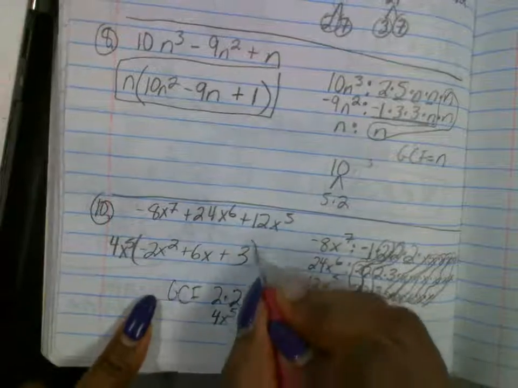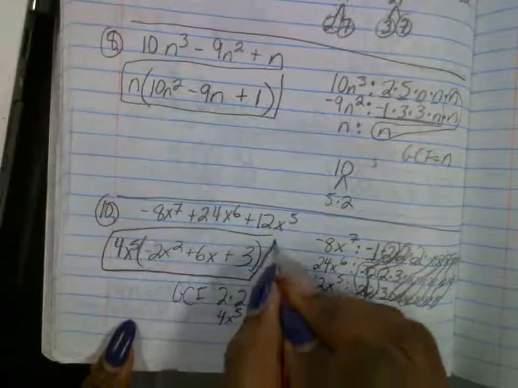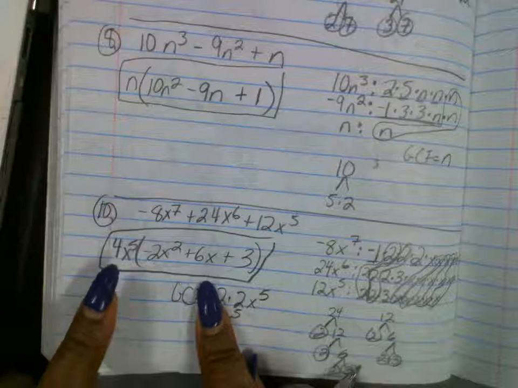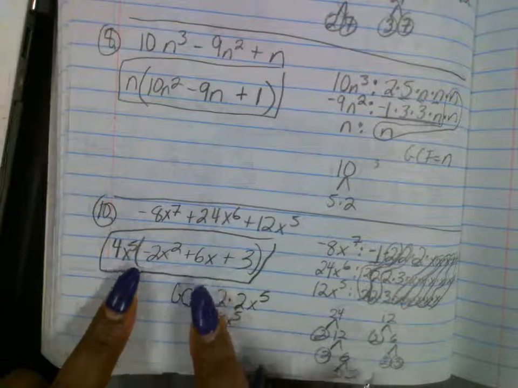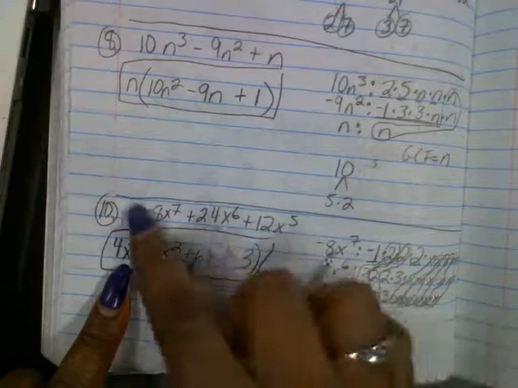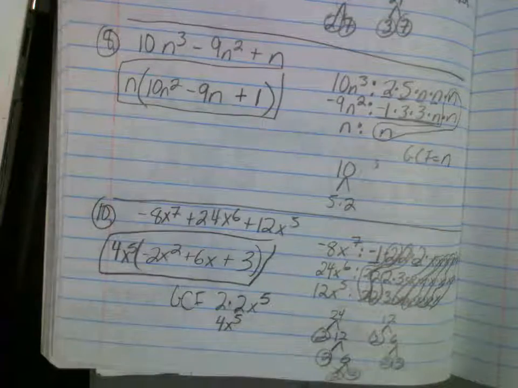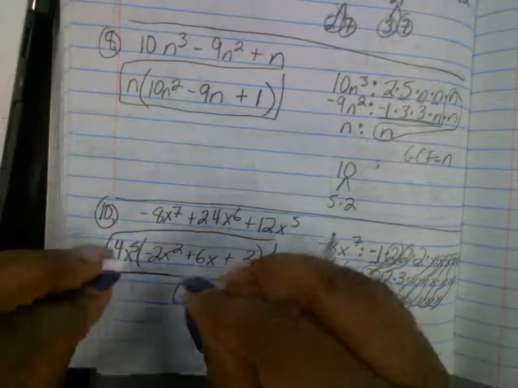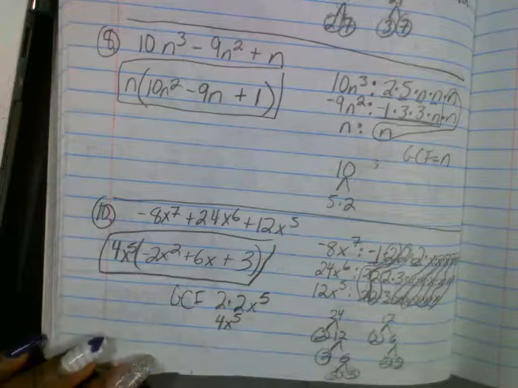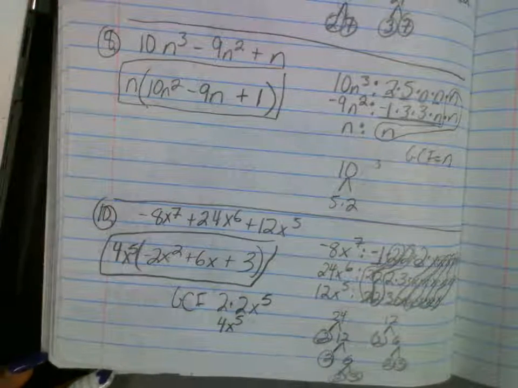These are my factors. This monomial and this trinomial multiplied together are going to equal this trinomial. That's how we factor a polynomial. Any questions? No. So now we're going to do factor by grouping.